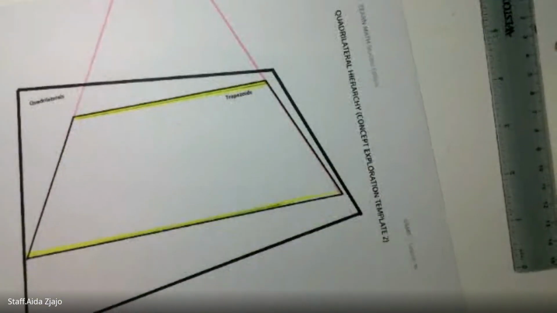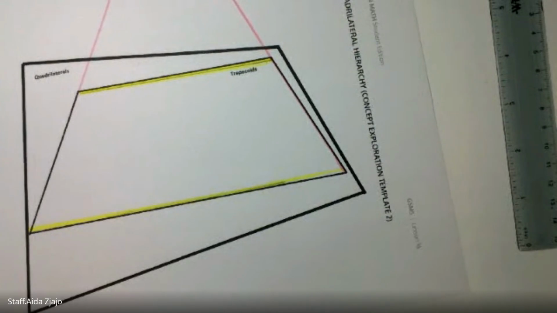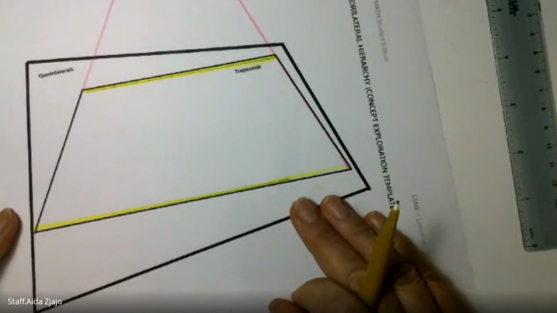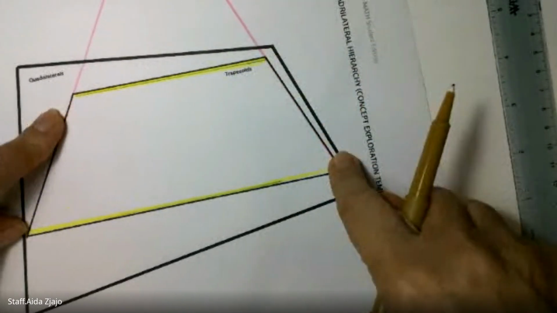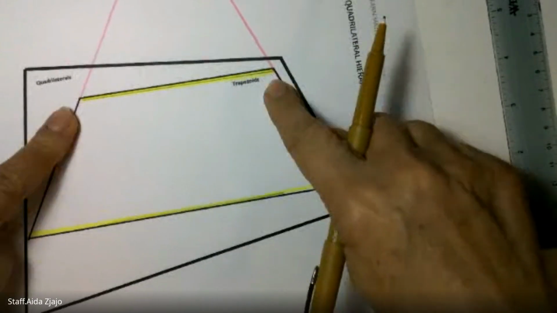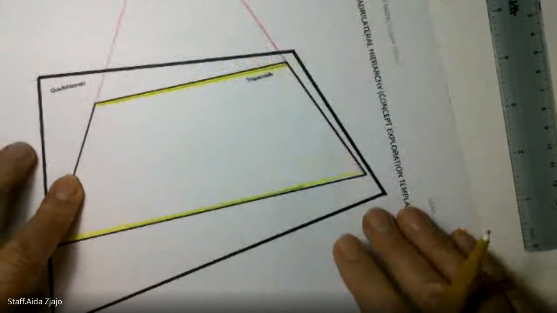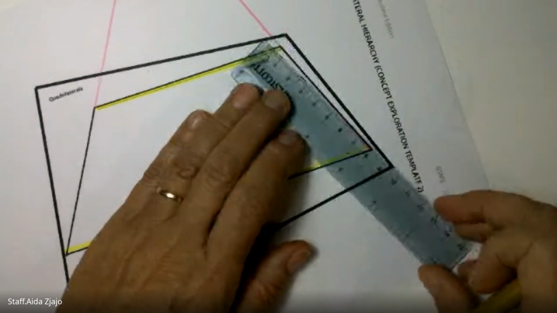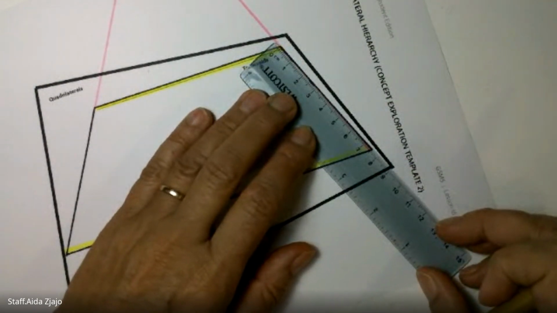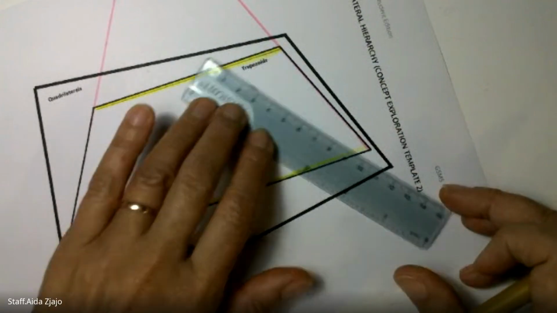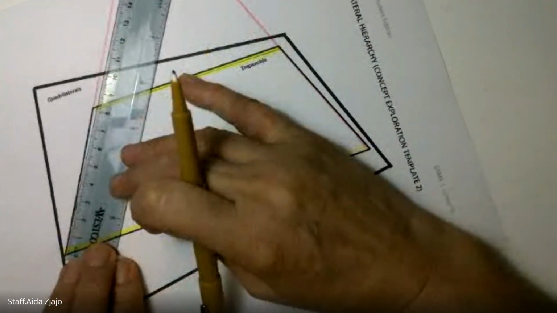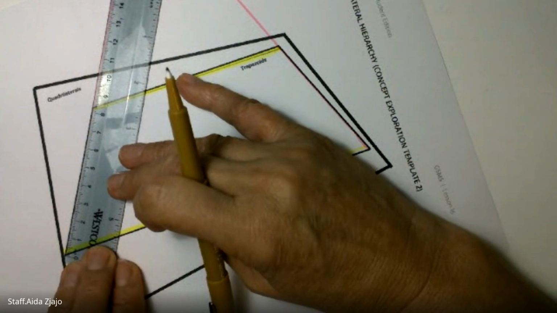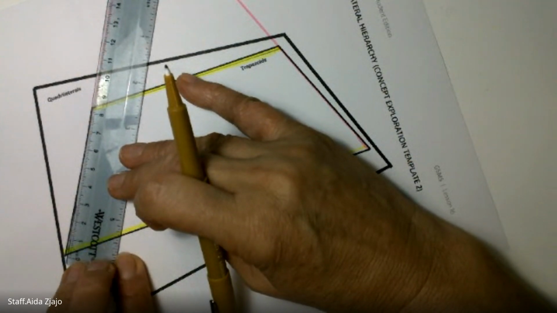All right, so this is called irregular trapezoid. Why is it irregular? Because these two non-parallel sides are not congruent, or the same. So we can check that. This is about 7.5 centimeters, and if I look at the other side, it's about 8.3 centimeters, 8 whole centimeters and 3 more millimeters.